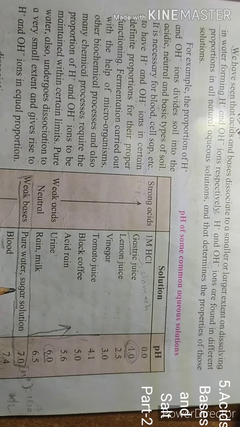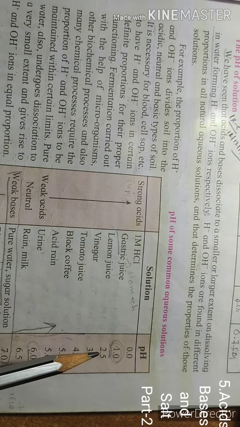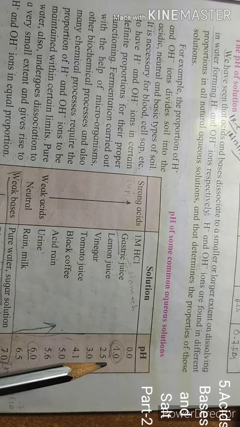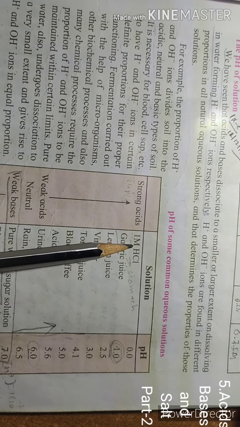Pure water and sugar solution are neutral solutions. That's why we drink water. Okay? So if I say give one example of a strong acid, you can say HCl, 1 M, 1 molar HCl. 1 M means 1 mole per liter.